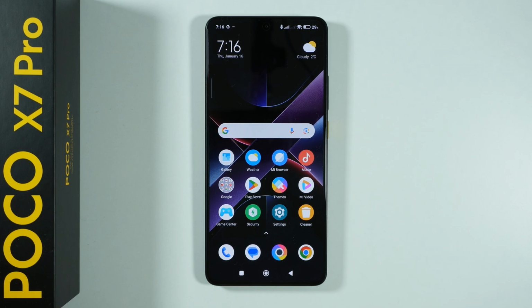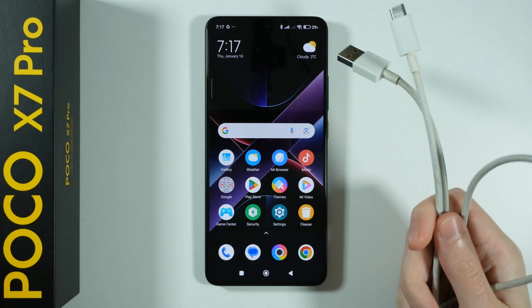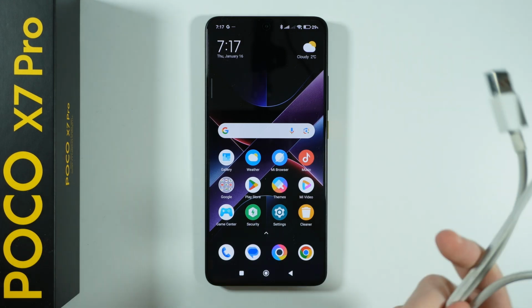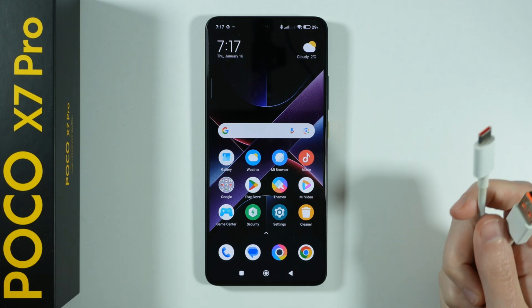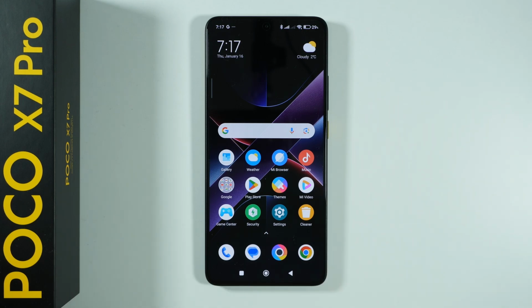If you want to connect your POCO X7 Pro to your computer, and if you want to transfer data, then the best way to do so is by using the USB cable. I have mine over here. This is not the original one, but of course in your case you should be able to use the original one as long as you have the USB port on your computer.